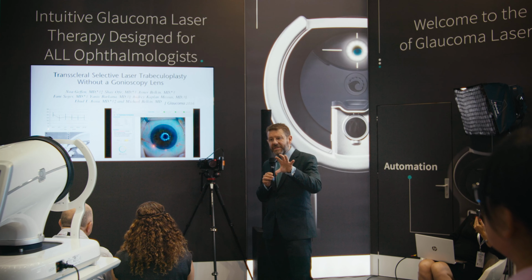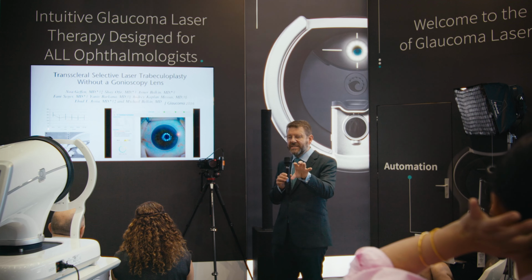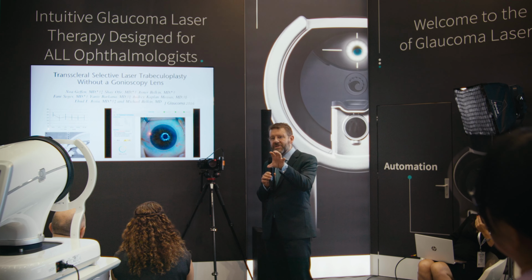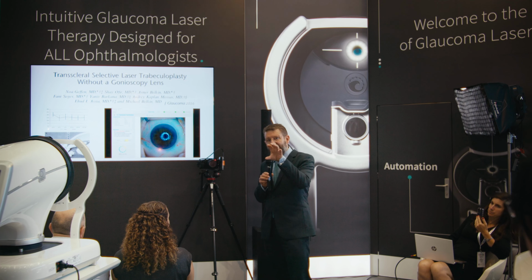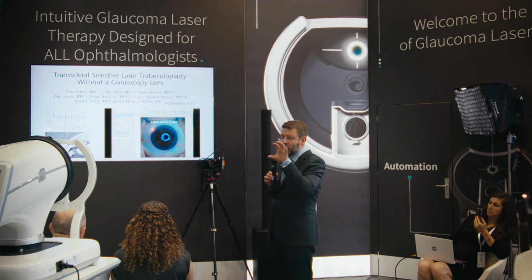The simplicity of this is hard to appreciate until you've actually seen the laser in use. It's just very, very straightforward. There's automatic focusing and the laser is delivered directly through the limbus as a translimbal laser.